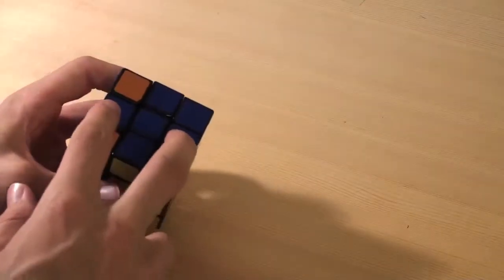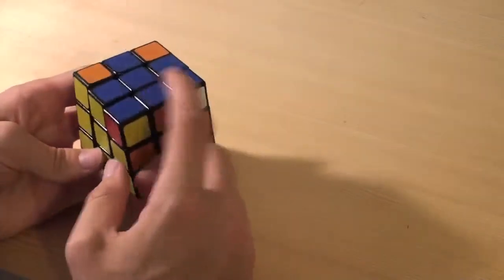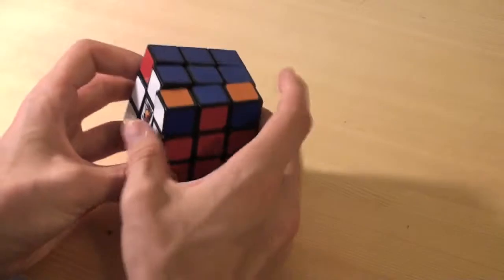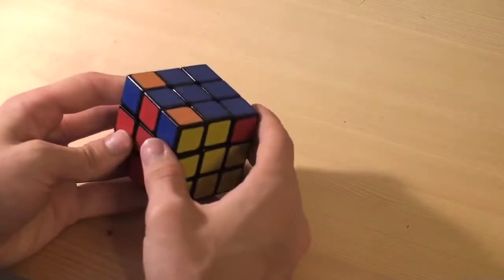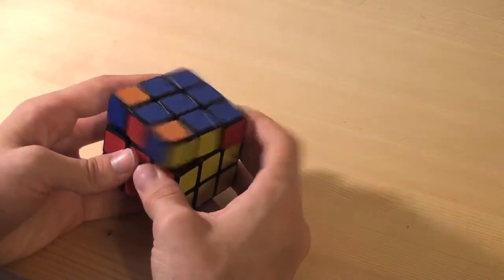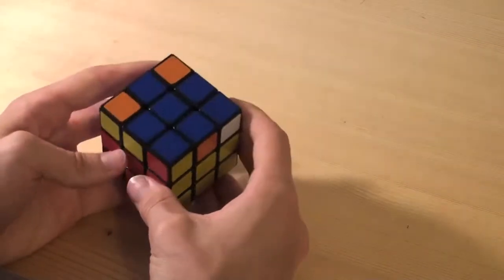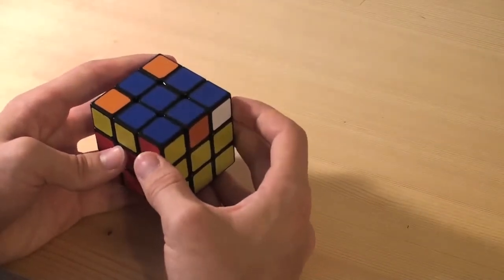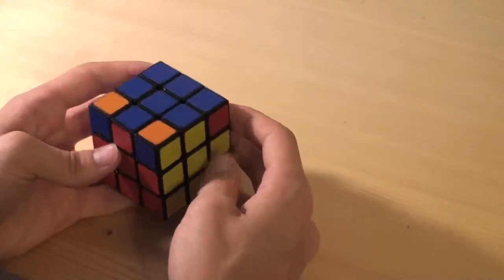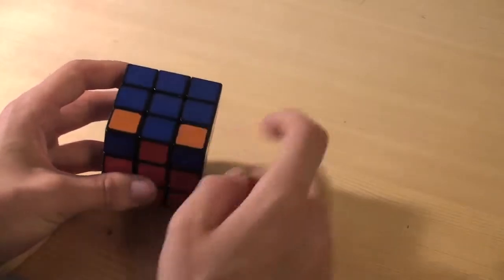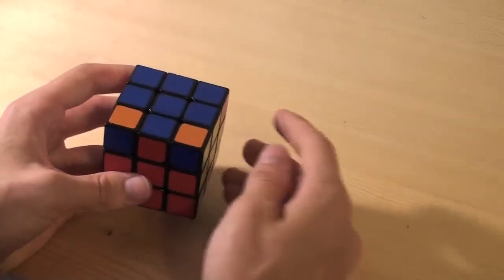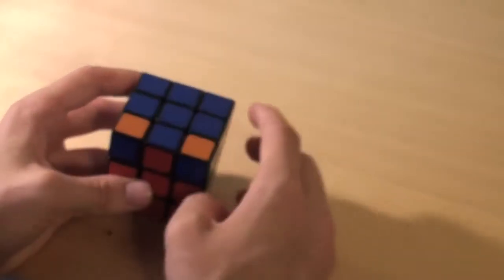Sometimes you'll also have two right across from each other that are correct, so blue-orange and blue-red, for example, but the blue-white and blue-yellow are not. So what you do then is you turn it 90 degrees, so one turn, then you do the algorithm. And that'll put one edge in place and the others incorrect, in which case you do the algorithm until you get all the edges correct.